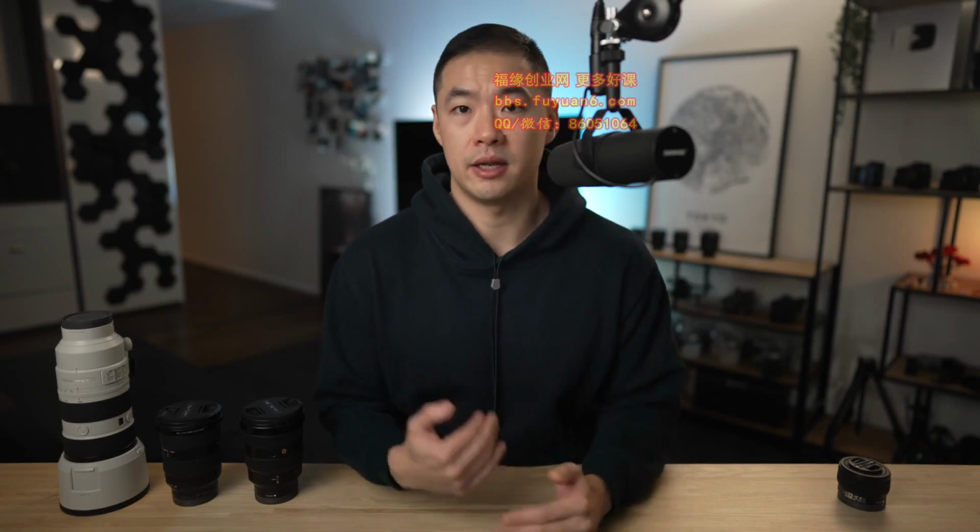Once you start to understand the look that you're trying to go for, then getting a fast prime in that focal length that you love is a great idea to start increasing the amount of bokeh, or the background separation that you get in your images. While 85 millimeters might be the portrait photographer's best friend for many people, I'm personally a huge fan of 24 millimeter and 35 millimeter portraits as well.